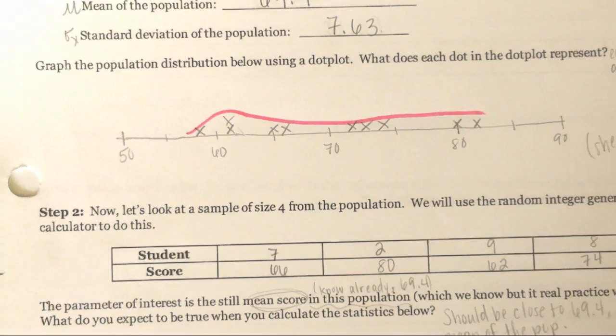Yeah, that was just neat and quick. You could count by tens, 50, 60, 70, 80, 90. You do not even have to make the dot plot. It's just talking about how spread it is. Super spread.